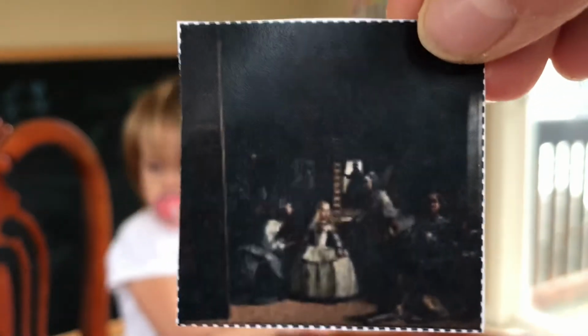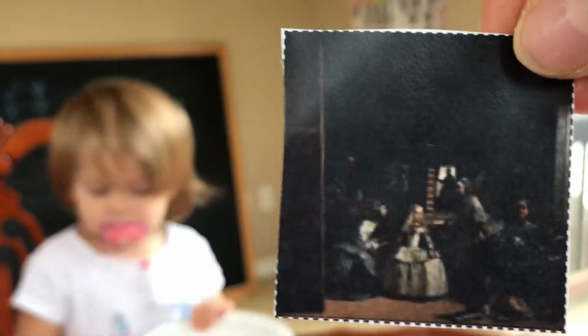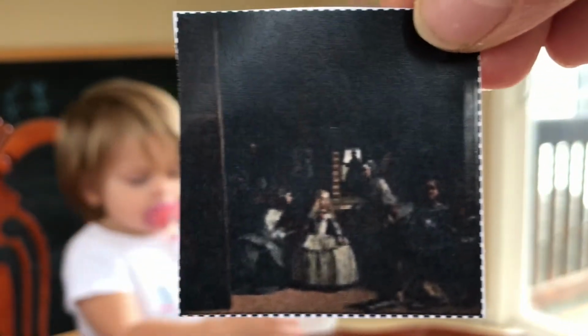The first piece of artwork by Diego Velazquez that we're going to study is probably his most famous piece of work. It is called Las Meninas, and it was painted in 1656. This was while he was a painter for the Spanish royal court, for the royal family.